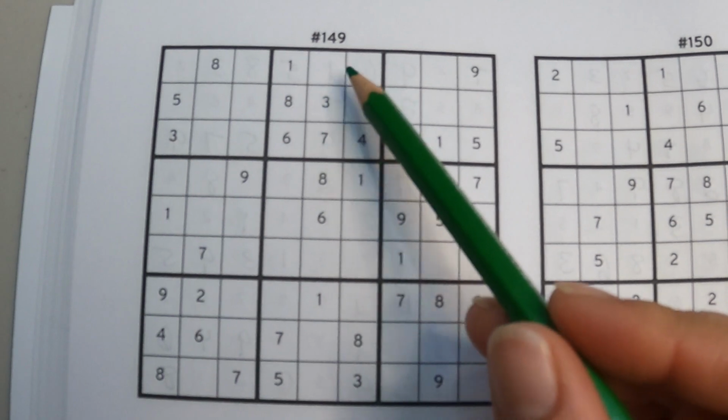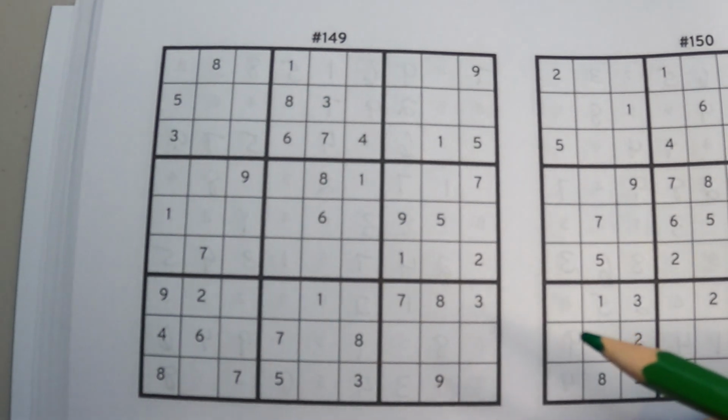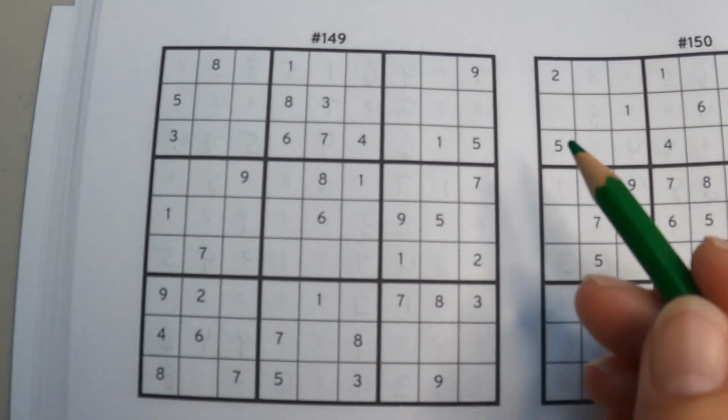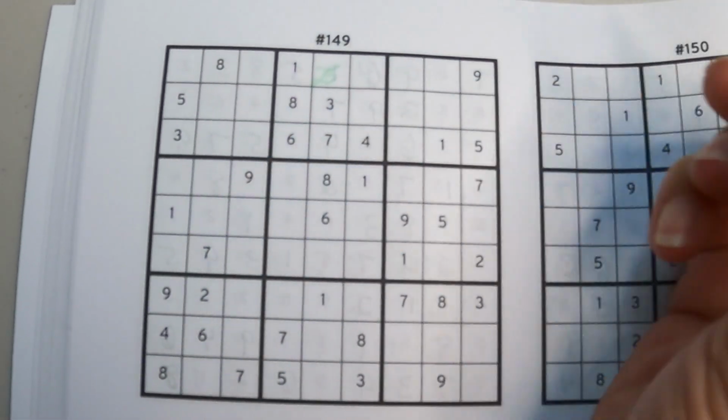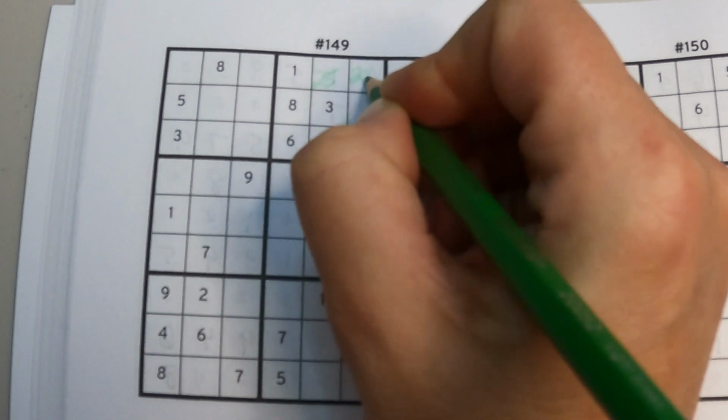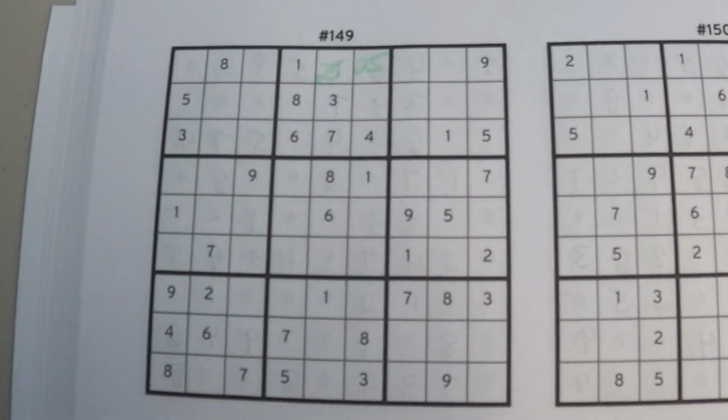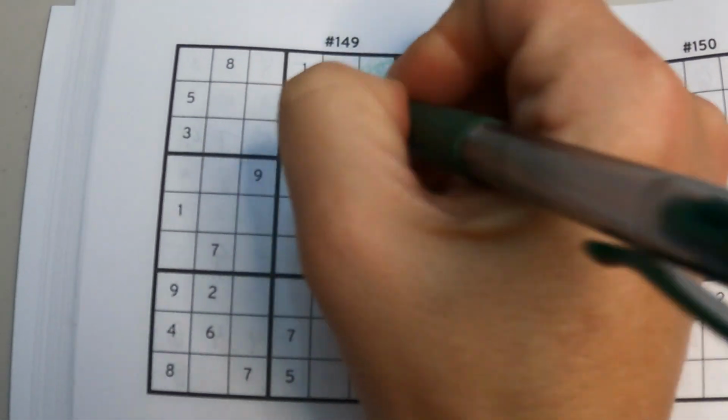Let's start with this square here. Looks like we're missing 2, 5, and 9. We've got a 9 here, so 2, 5. Same here. That means our 9 has to be here.